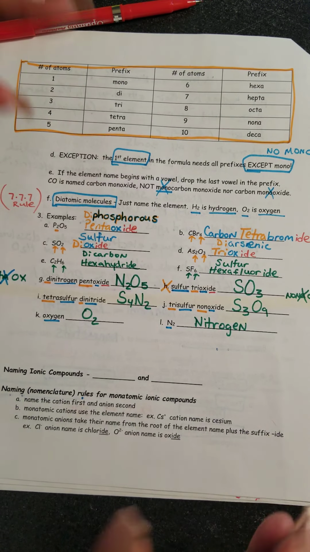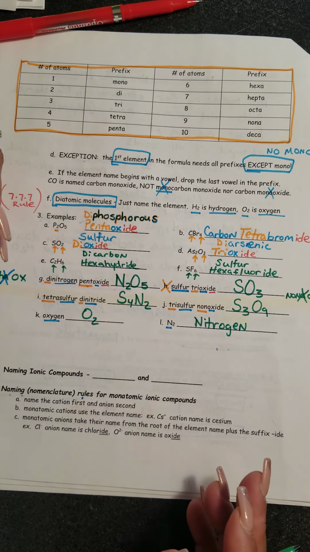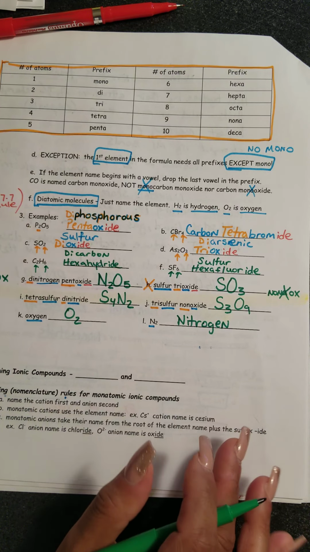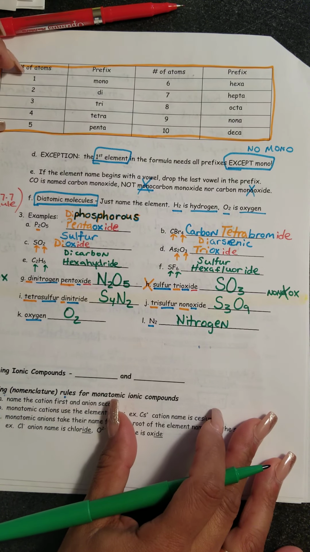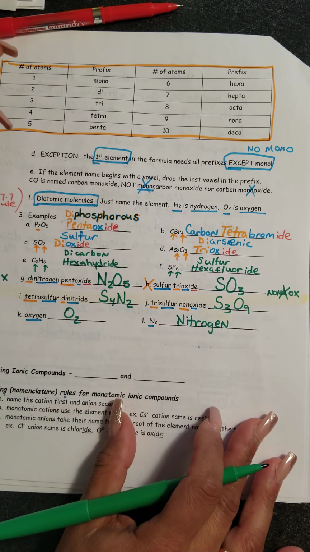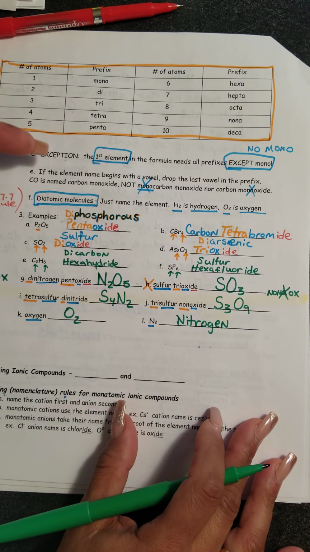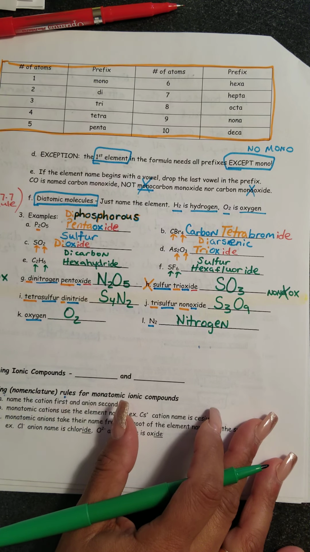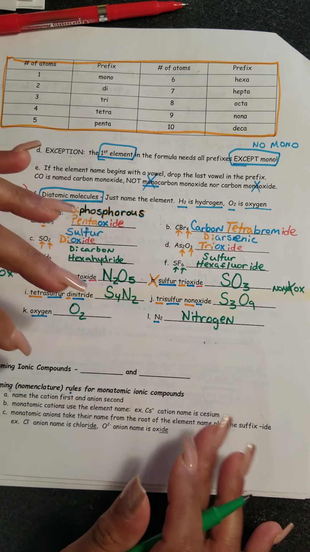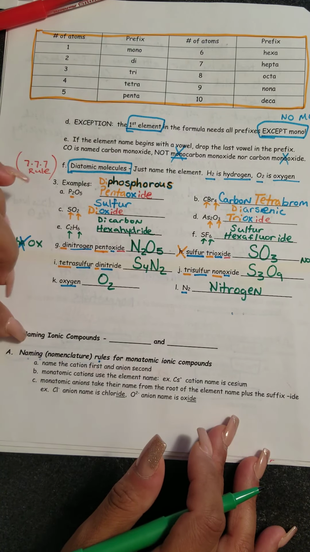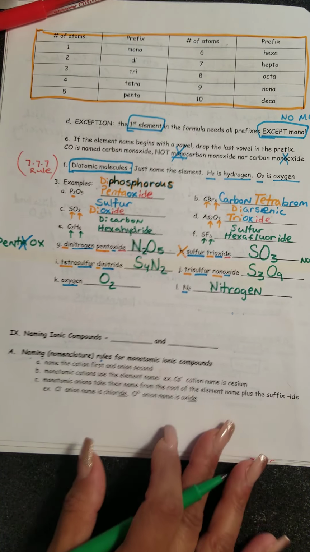Okay, so those are the rules. Again, it takes some practice, but I think it's pretty easy. This is memorization, and the rules are memorization, okay? Don't forget, of course, we've got exceptions, and we've got rules to go along with them. And ionic compound naming is going to be kind of similar. So let's go ahead and look at that.